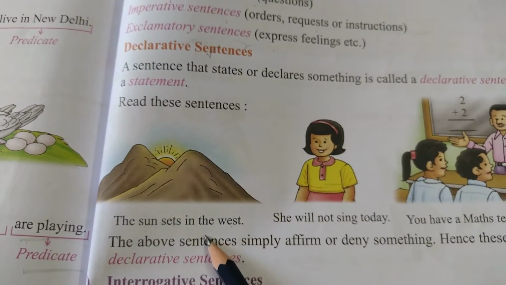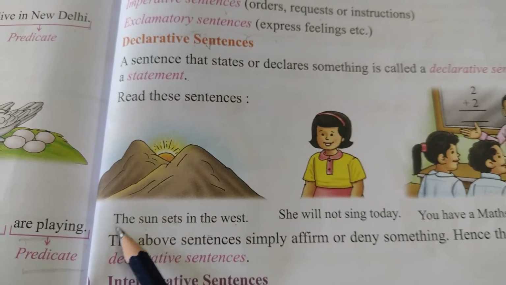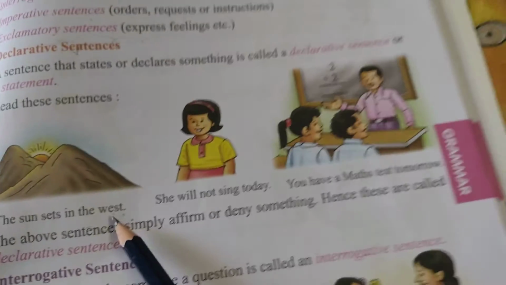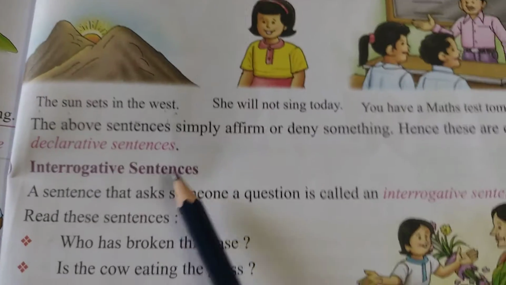In the west. So it gives a complete meaning and it started with a capital letter and ended with the full stop. This is an assertive, declarative or statement. Okay. So next coming up to interrogative sentence.